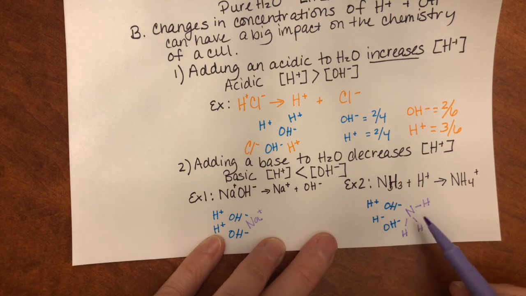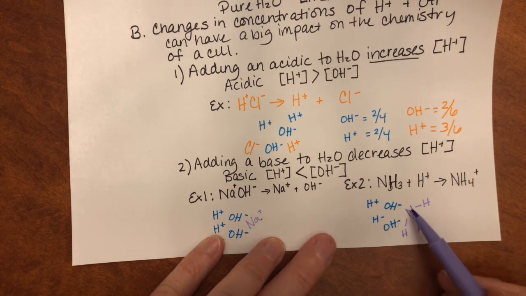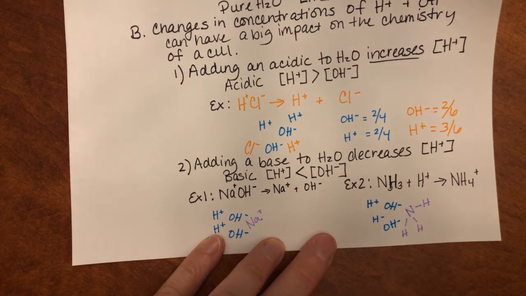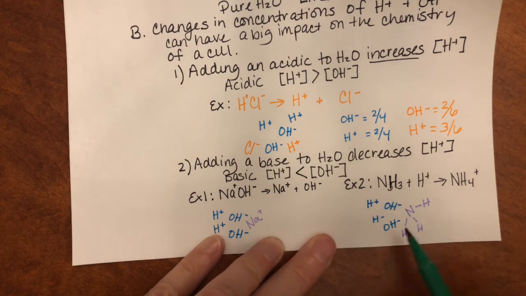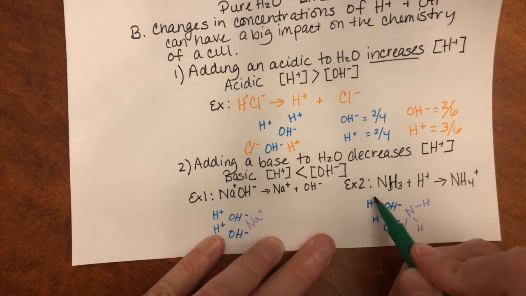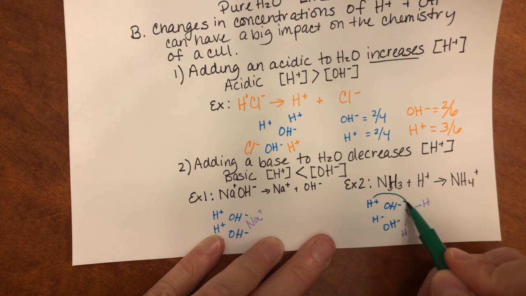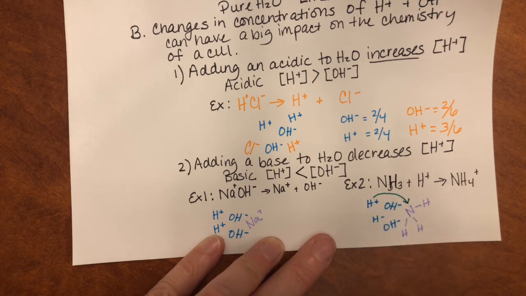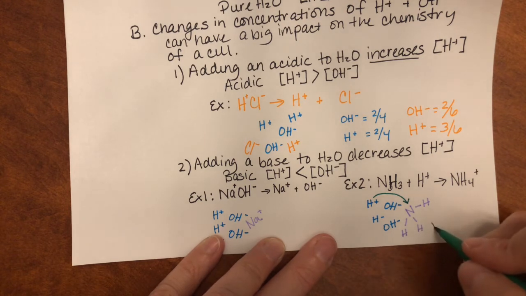The N is electronegative, so the N actually has a slightly negative charge, kind of like the oxygen in water. And so what happens is, I'm going to get a third color here just to show you, this negative charged nitrogen attracts one of these positively charged hydrogens. And when it does, it becomes NH4 with a positive charge.